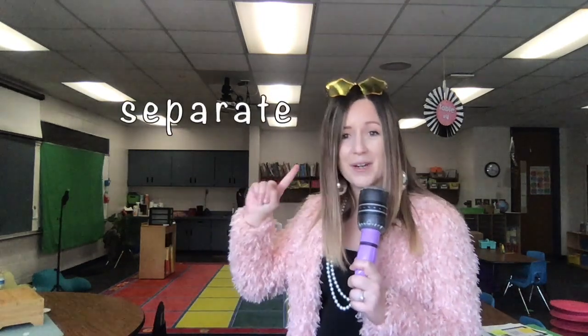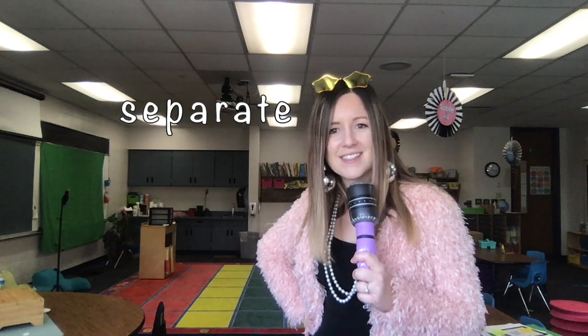Yesterday, we learned a new word, separate. Do you remember what that word means? If you said take apart, you're right. Just like you took apart my learning buddies into two different baskets. In today's lesson, you are going to learn another way to represent subtraction.